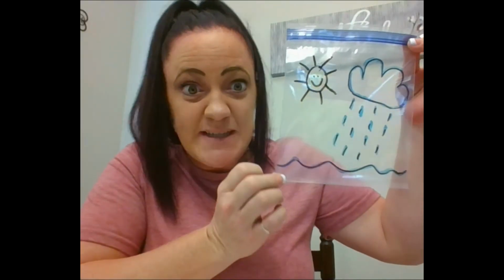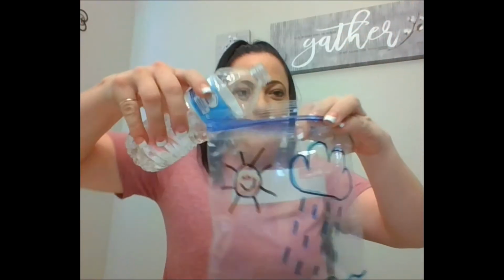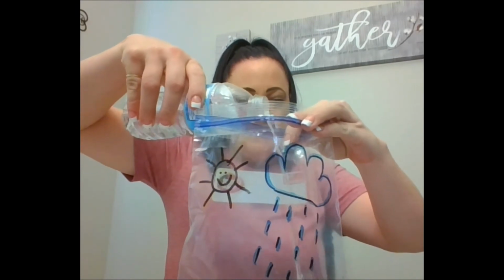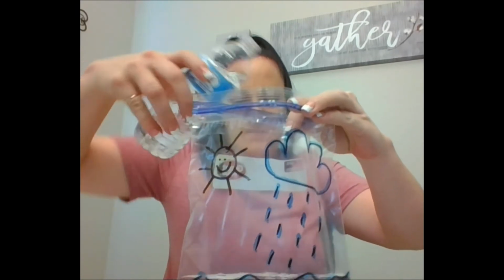All right, so I got my Ziploc bag with my cloud, my rain going into the water here with my sunshine. So now we're going to add some water carefully into our bag. And I want you to make sure that it goes right up to this line. Don't go any further. So there we go.